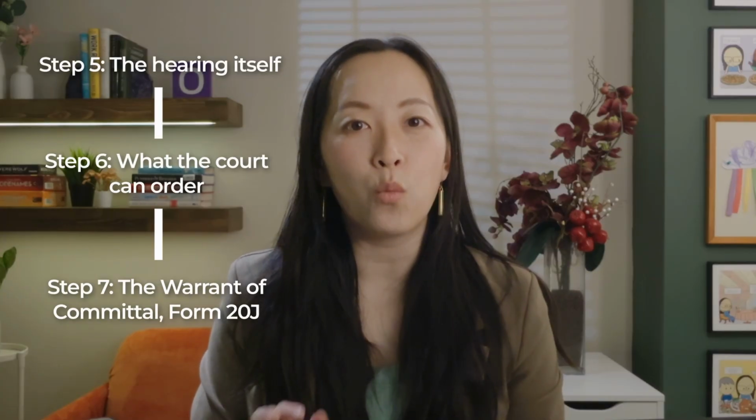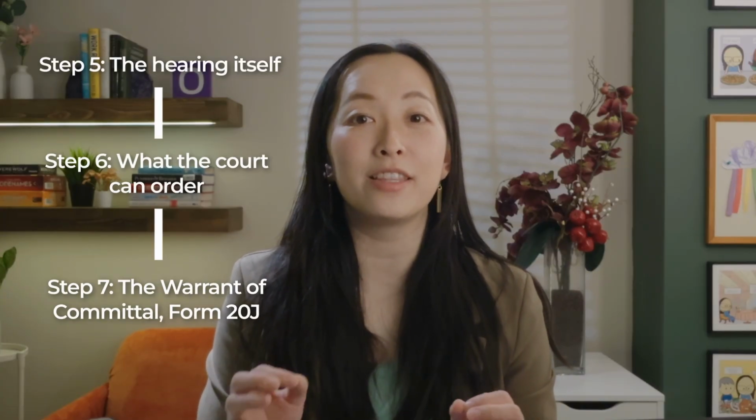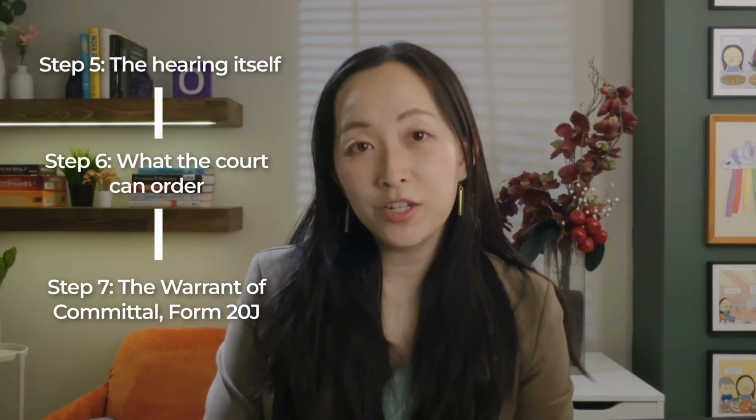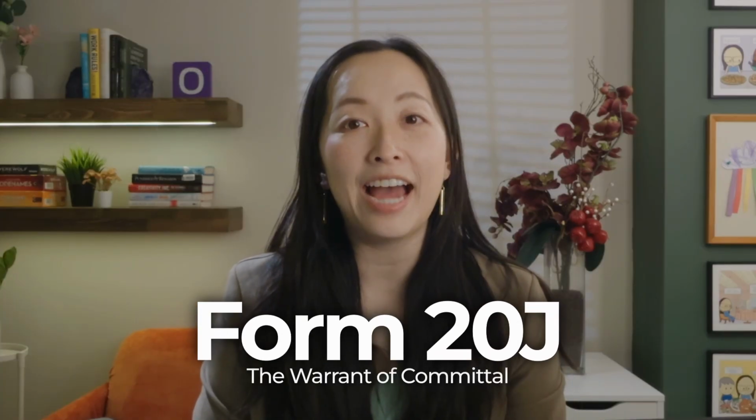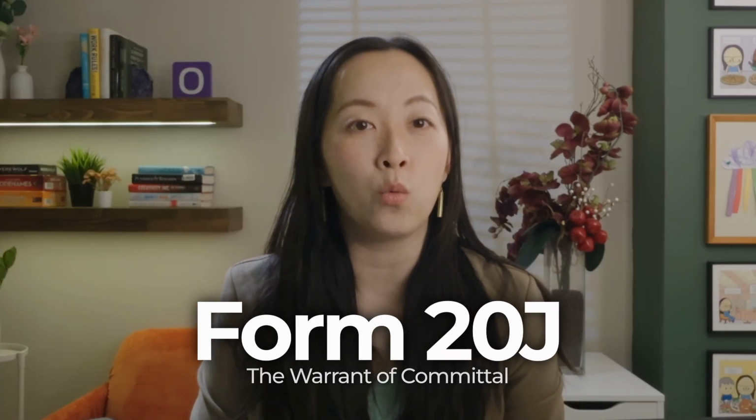Step 7, the warrant of committal. That's the Form 20J. If the judge does order jail, the actual paperwork that gets issued is called a warrant of committal. And I just want to spend a minute on this form because if your matter ever actually gets here, it's worth understanding what it actually says.